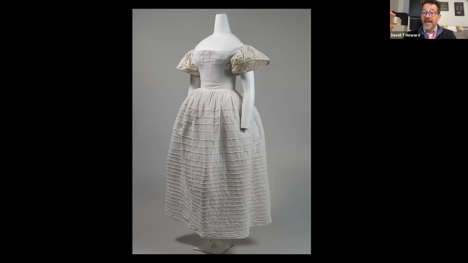What we're looking at here is what we call a corded petticoat. The idea of the corded petticoat is that it is just as we might think of a petticoat, a rectangle of fabric. But if you notice, there are cords, cotton cords, sewn into it to create kind of ribs all the way around. And these are just like laundry line or rope, cotton rope.